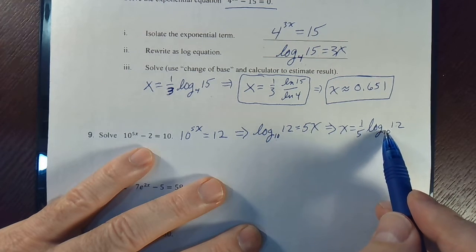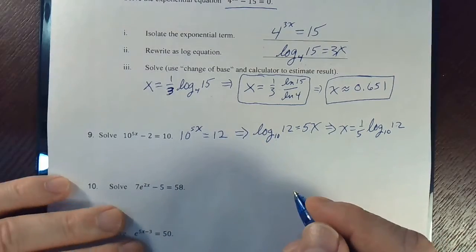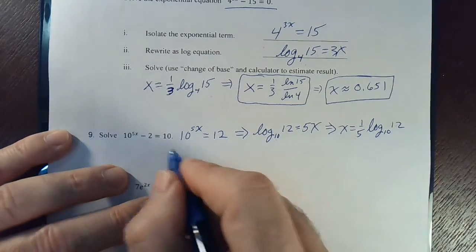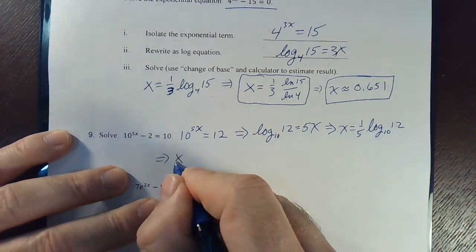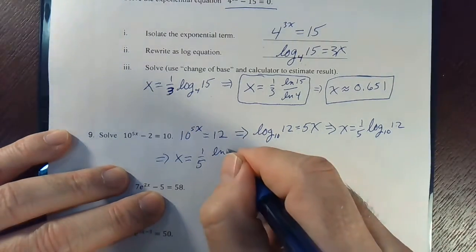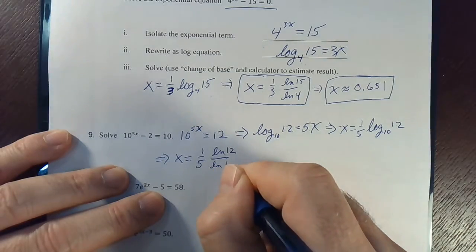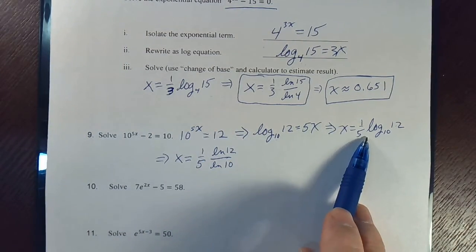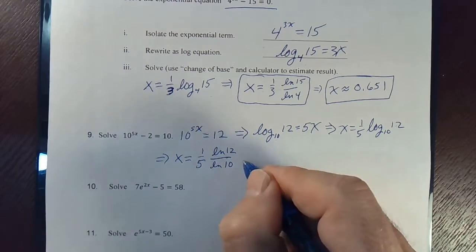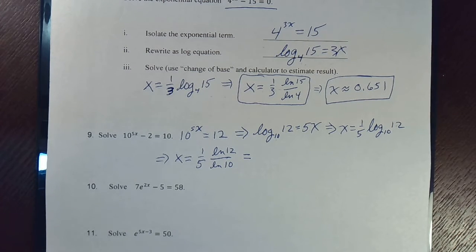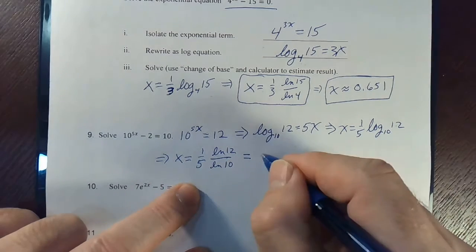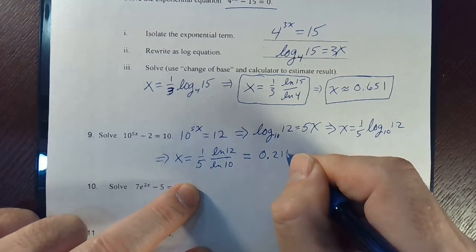ln of 12 over ln of 10. Log actually would probably be a better one to use, but you get exactly the same answer. So let's come down here. x is equal to 1/5 ln 12 over ln 10. The only reason I said log might work out better here, log of 12 over log of 10, is log of 10 is just a 1. But we're going to get the same answer. So let me plug this in. We get 0.216.